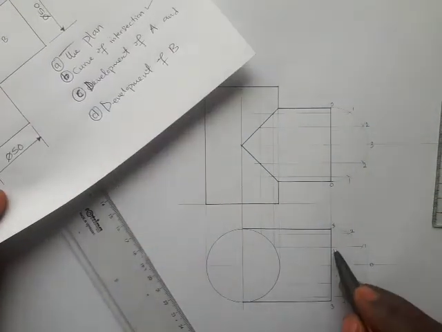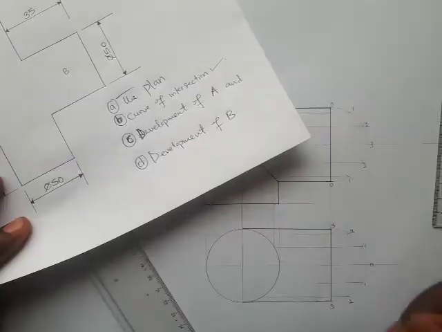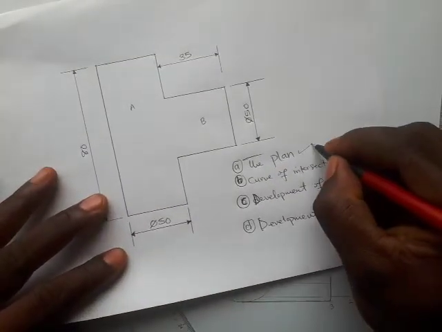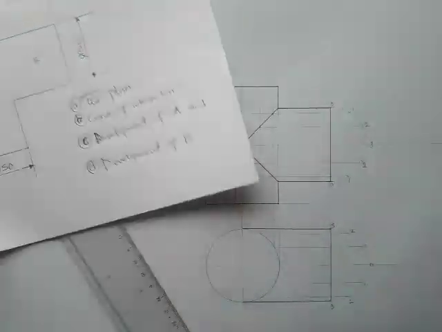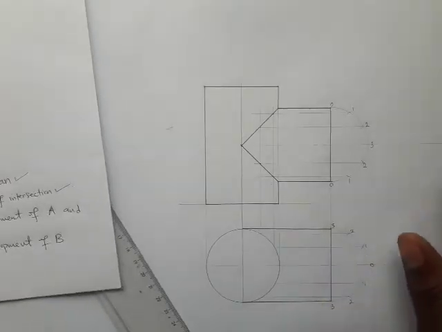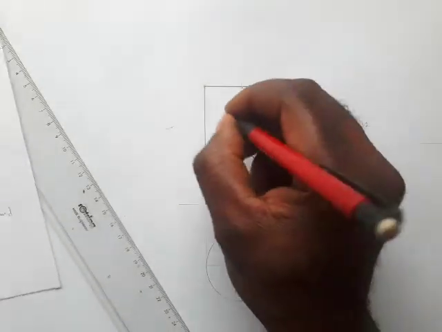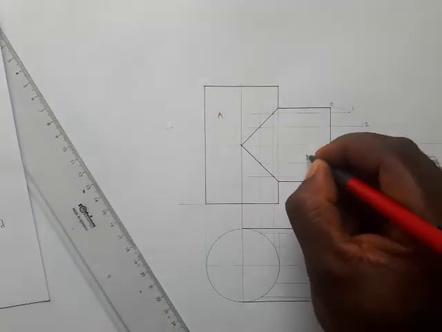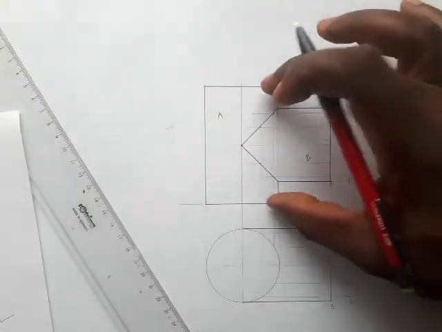Also, we've answered the plans because this is the complete plan. So we've also answered this one, plan. We've drawn the plan, and we've drawn the word. We've copied this. So what we're going to do next is develop this pipe A. This is pipe A, and this is pipe B. Can you see it? Now let us focus on pipe A.